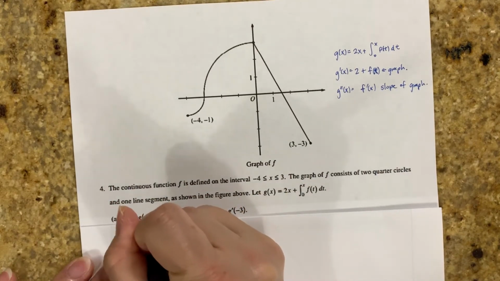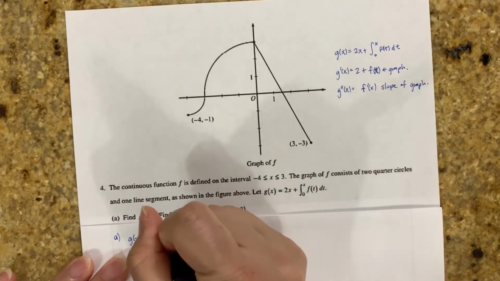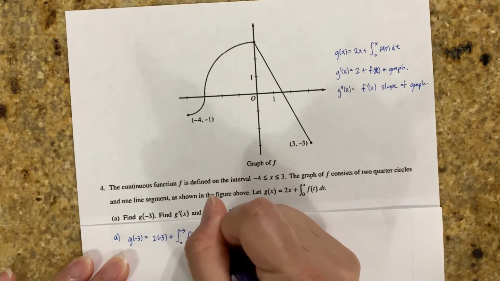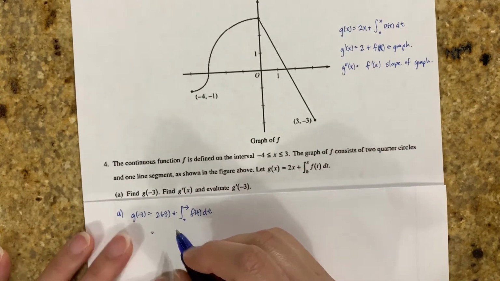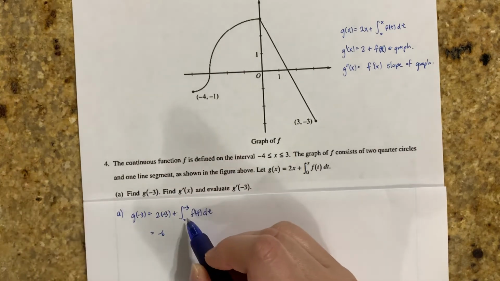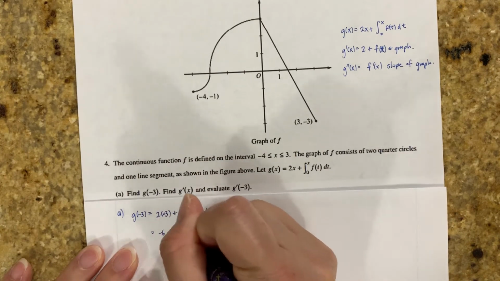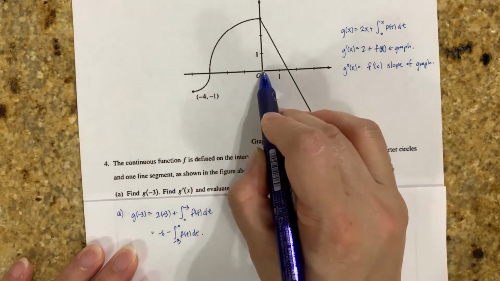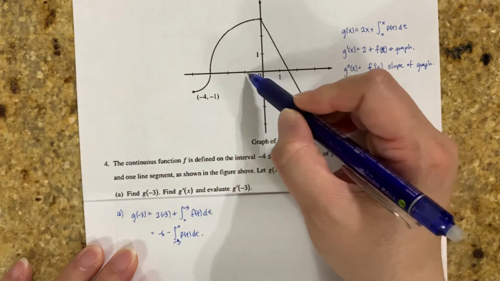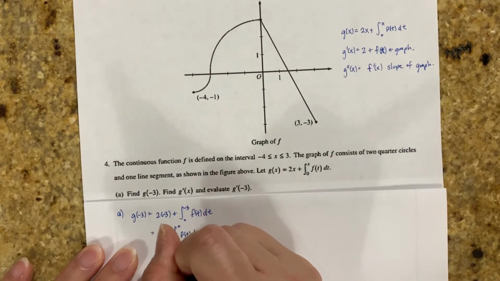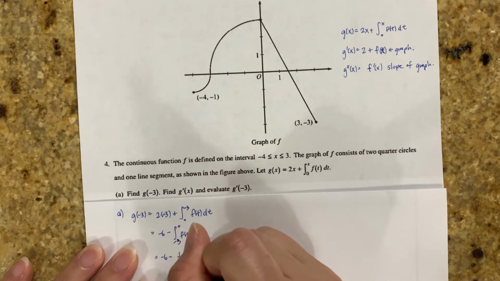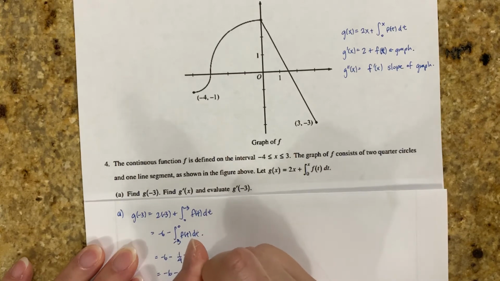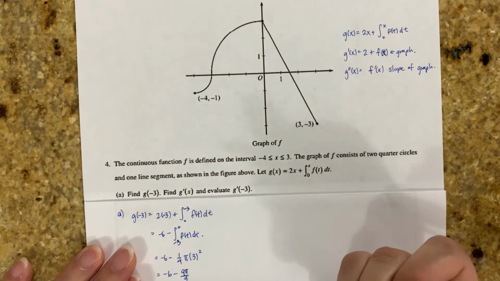So first thing, g of -3. Following the formula here, 2 times -3 plus the integral between 0 and -3 of f of t dt. Well, 2 times -3 is -6, but this is the wrong order. We want small to big, so minus the integral from -3 to 0 of f of t dt. From -3 to 0, that is a quarter circle with a radius of 3. So that is -6 minus 1/4 pi r squared. That gives me -6 minus 9 pi over 4. So that's g of -3.